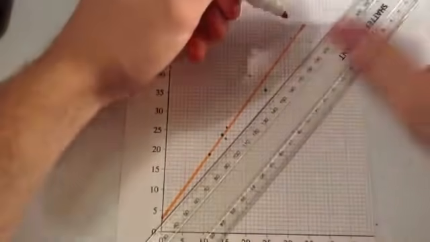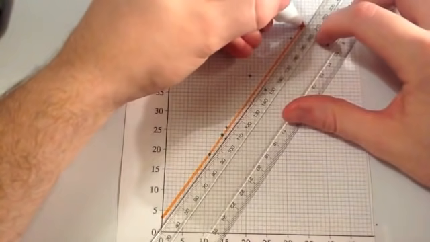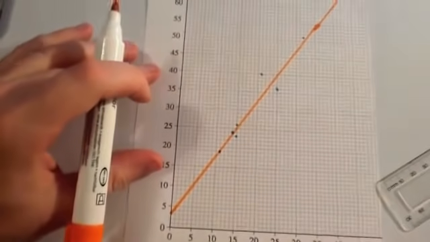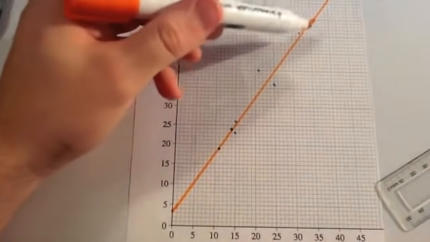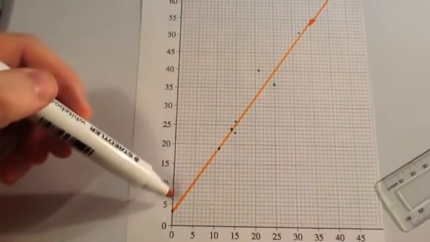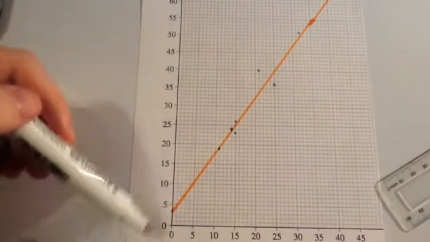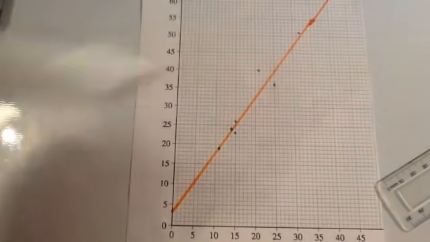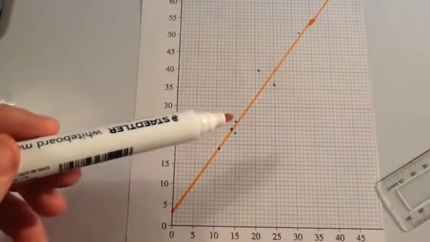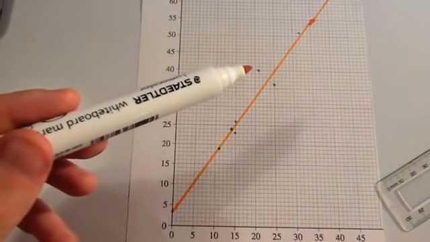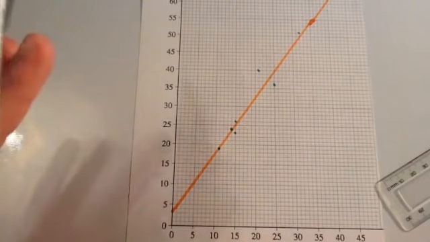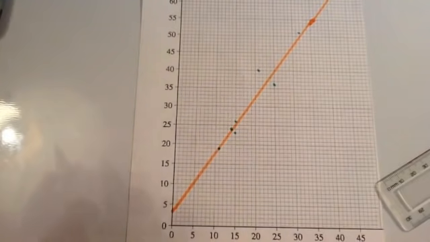You'll notice that I went not only through the data, or through the points, but I carried on all the way until the y-axis. I didn't go any further, and I carried on that way as well. And you'll see that it goes through exactly 2 points, and then you've got 2 above and 2 below. Don't worry too much about making your line of best fit perfect.